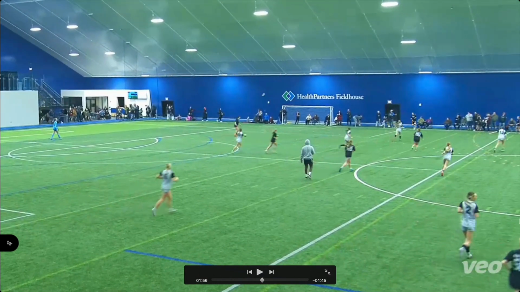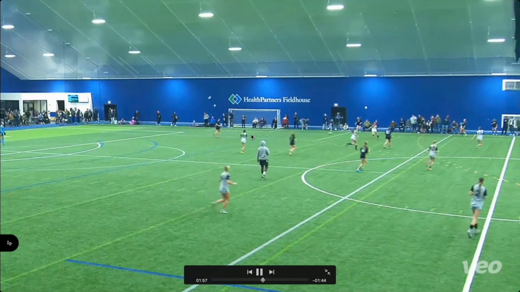Okay, so Avery's going to man mark. This is one of the behaviors that we change. We want Avery to drop back and tuck in. And now look at the distance between our forwards. All right, so it's about 25 to 30 yards between our forwards. Only one is going to press.